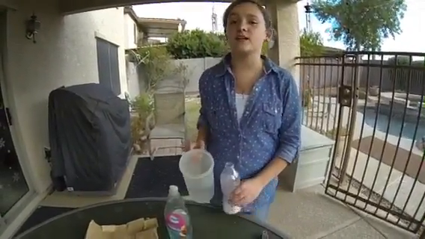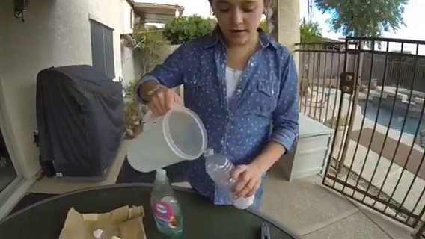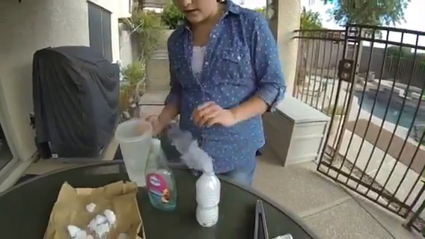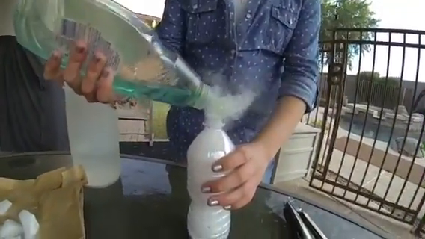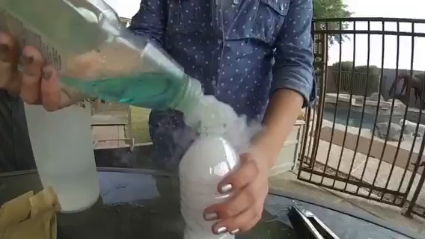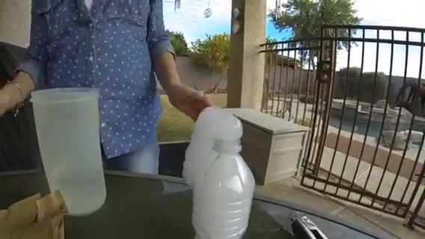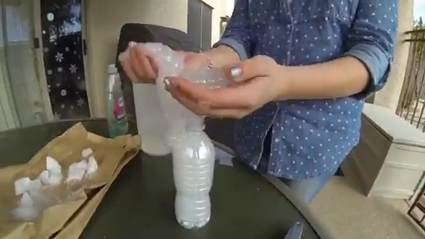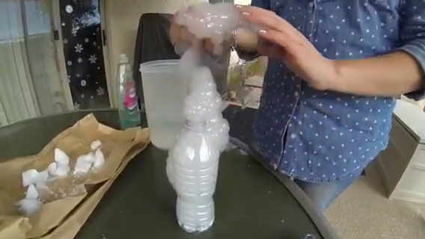We're going to be doing the same thing, except we're going to be doing it in a clear bottle so you can see what is happening inside. So you pour the water inside, and then you put the little bubbles in it. Right now it's turning a solid into a gas, and the gas is inside the bubbles.